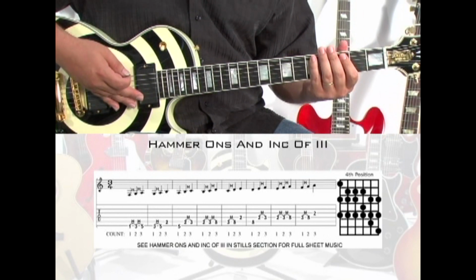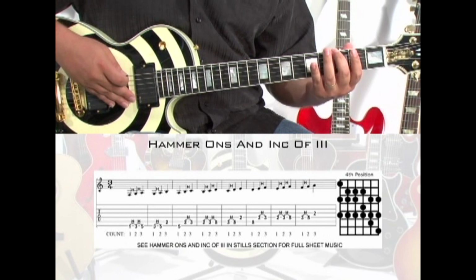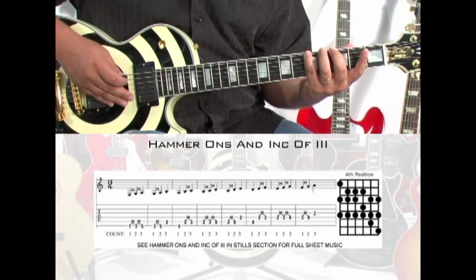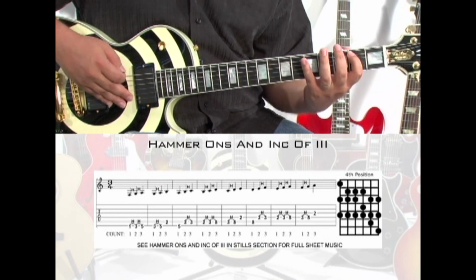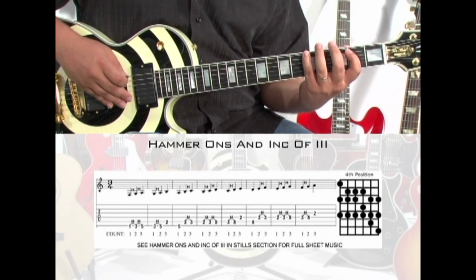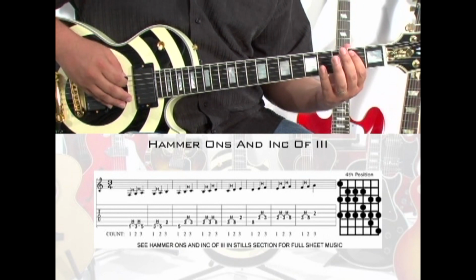In the second measure, you pick the 3rd fret and hammer on to the 5th fret. Then you have to pick the 2nd fret on the 5th string. For the 3rd measure, return to pick the 5th fret on the 6th string, then pick the 2nd fret on the 5th string and hammer to the 3rd fret.